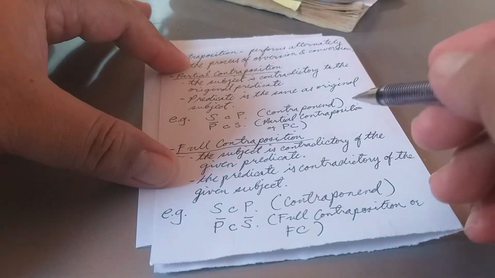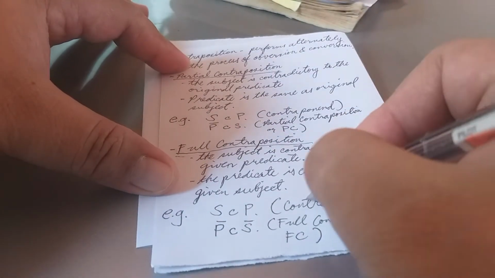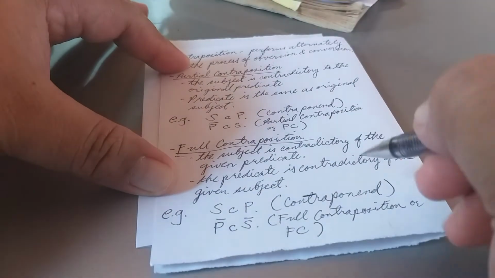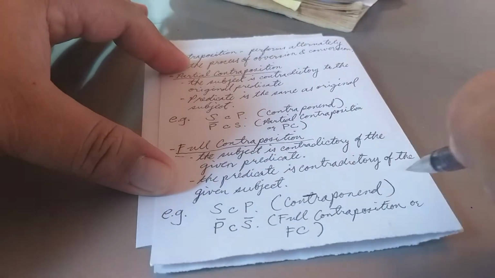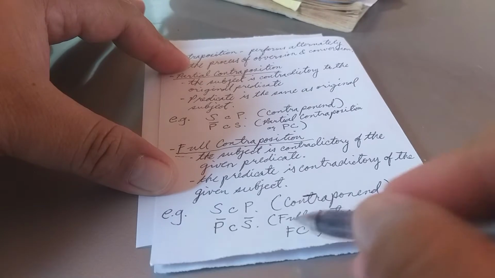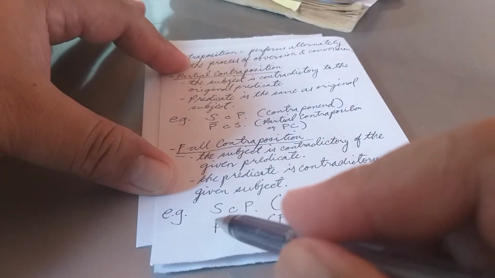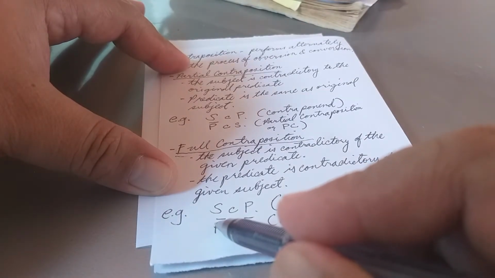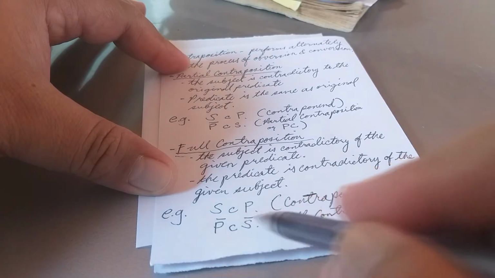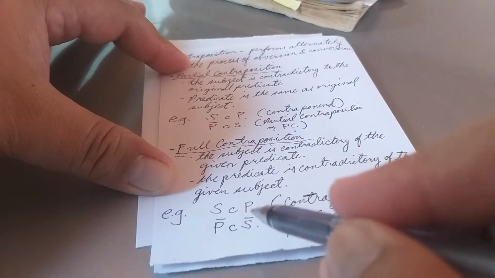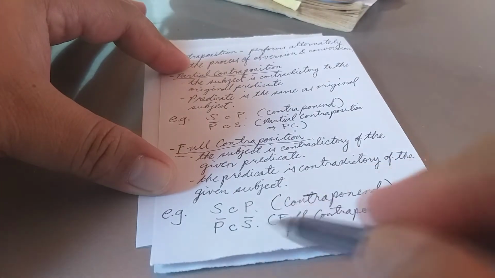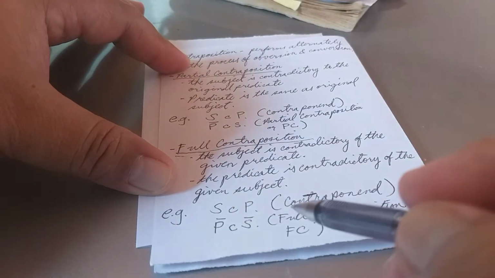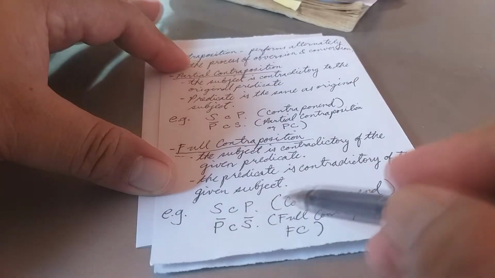Just an example here: the given is what we call the contraponent, S copula P. So in full contraposition, we have non-P copula non-S, where both terms, the subject term and the predicate term, are contradictory to the originals.